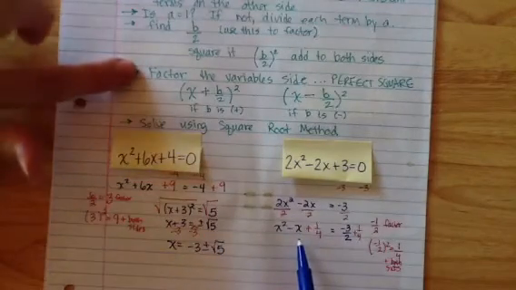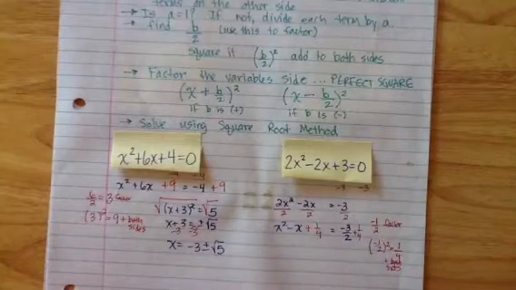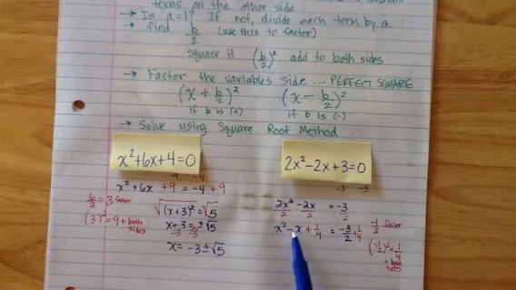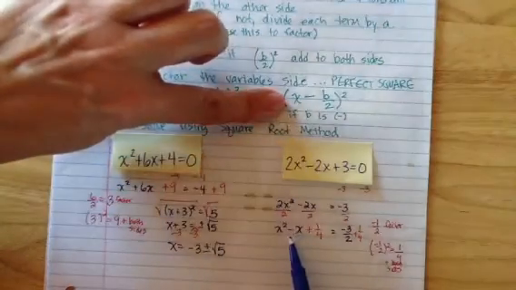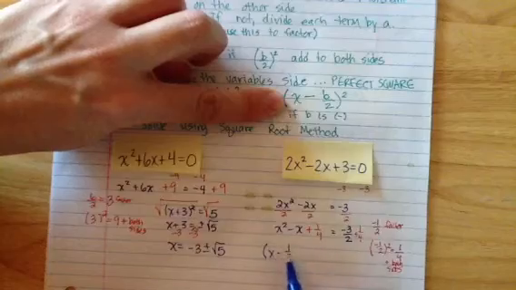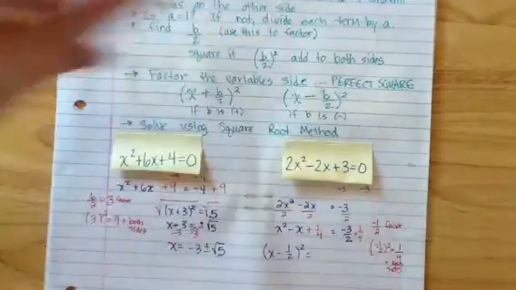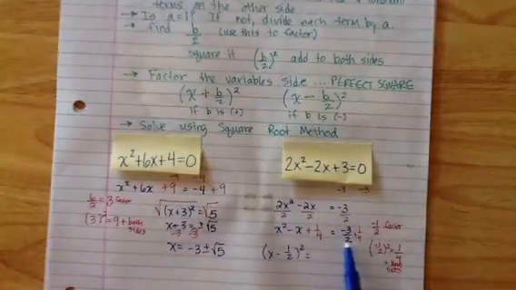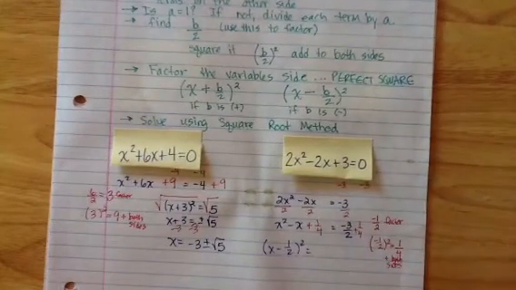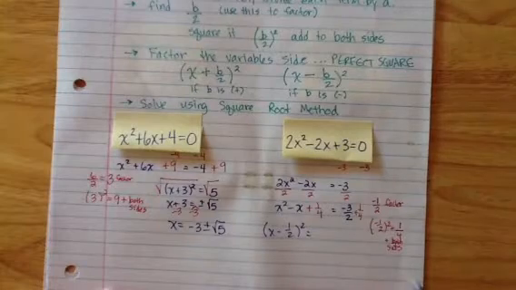Now I can factor the variable side using perfect squares. Since b was negative 1, it's going to be x minus b over 2. So x minus 1/2 squared equals, I need to add negative 3 halves plus 1/4. In order to do that, I need like terms, so I need a common denominator.